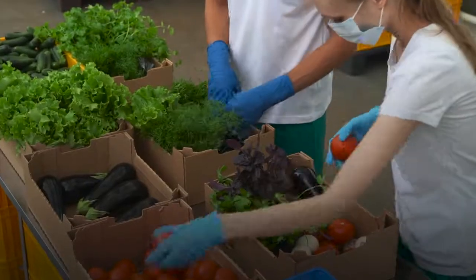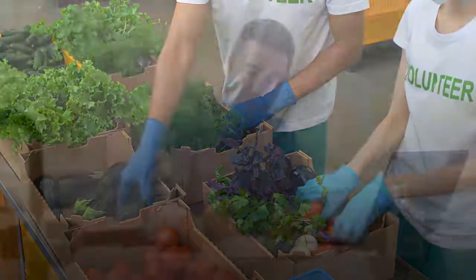Nonprofits today are addressing many of our world's most pressing challenges. But these efforts are often impacted by limited funding, outdated technology, and tight budgets.